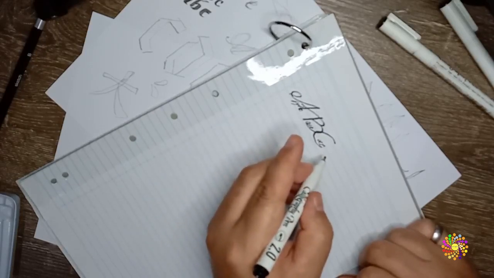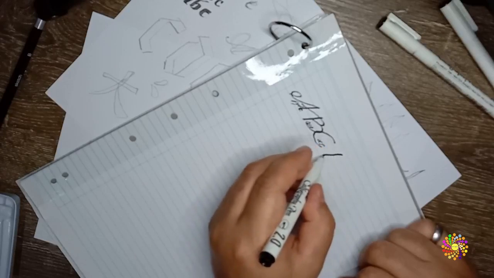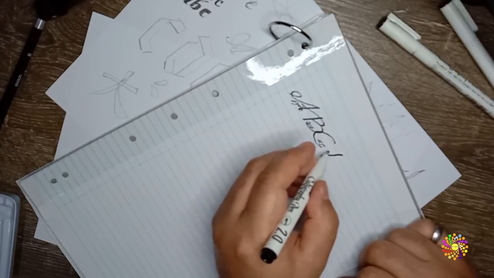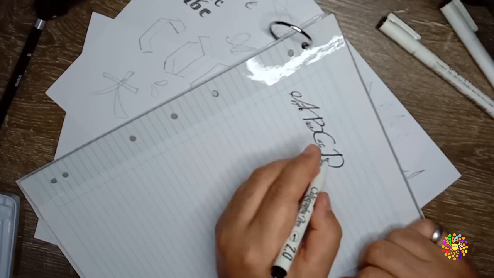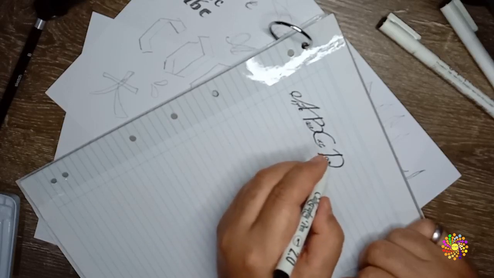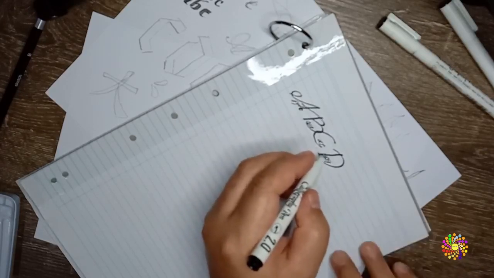That's how we can do. Or we can put, for example, D, we can put a dog, for example. That's how, if you look in here, you are following the line.